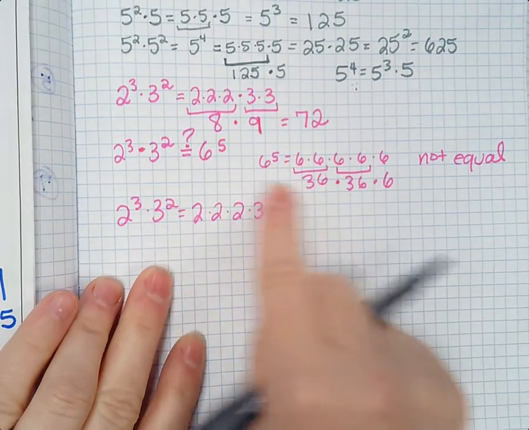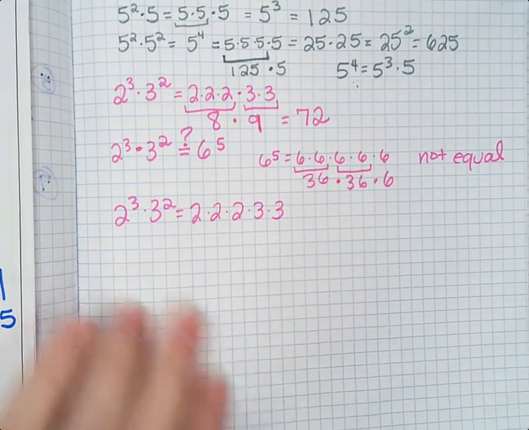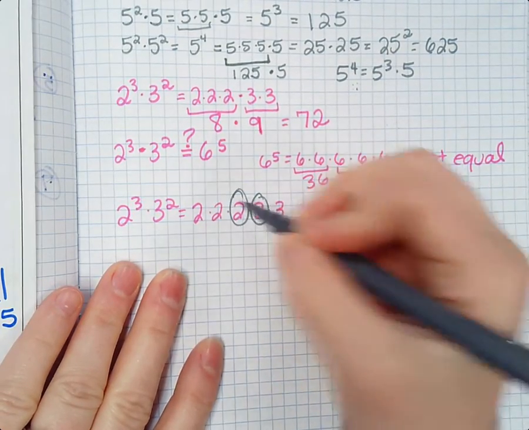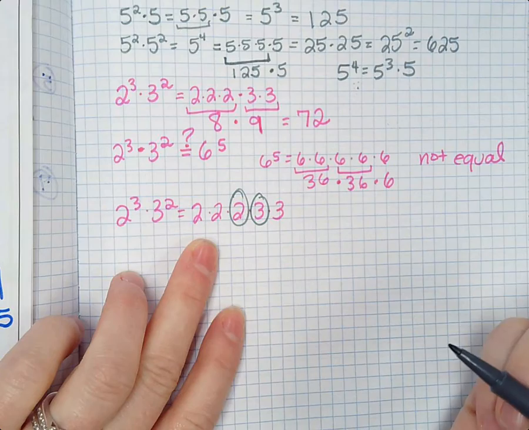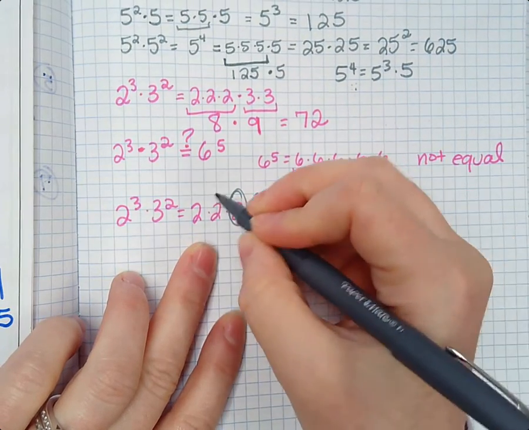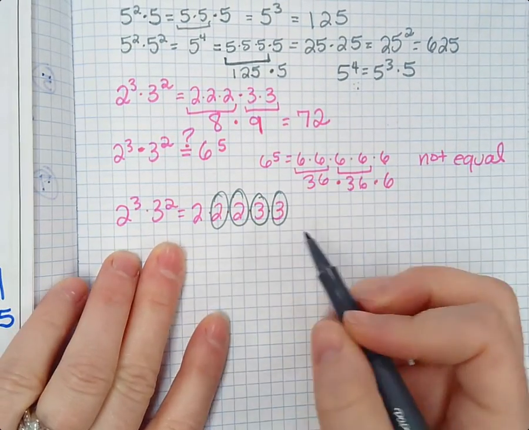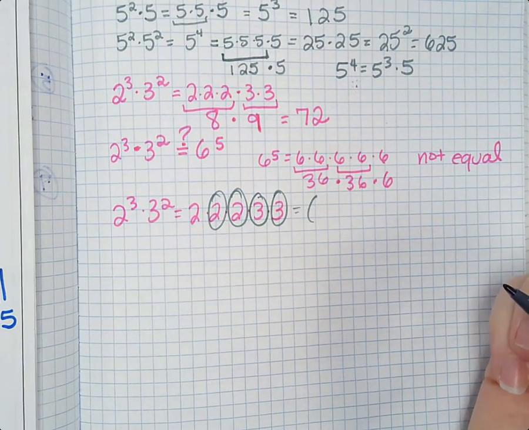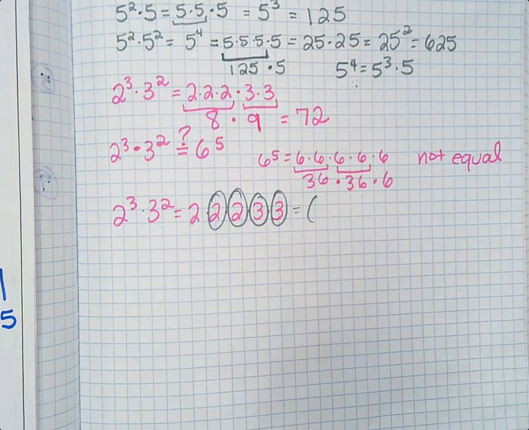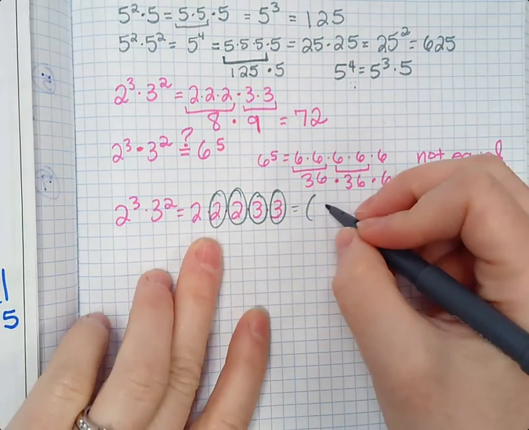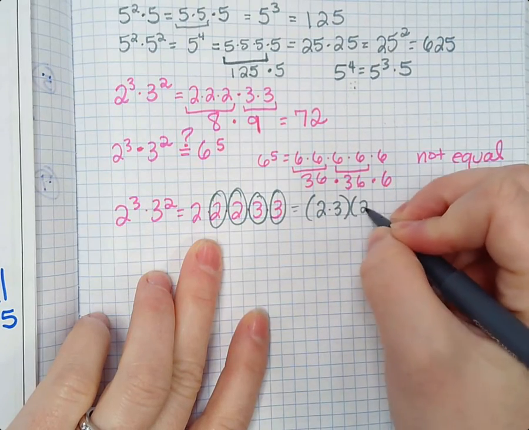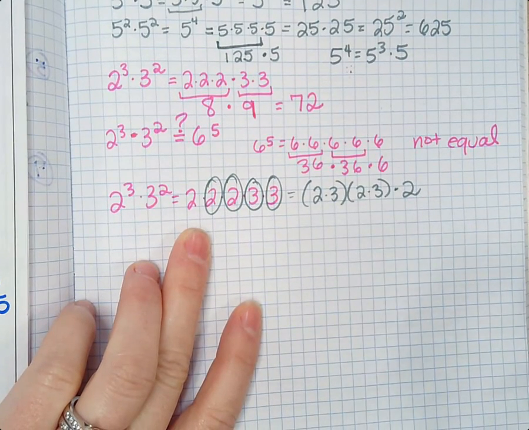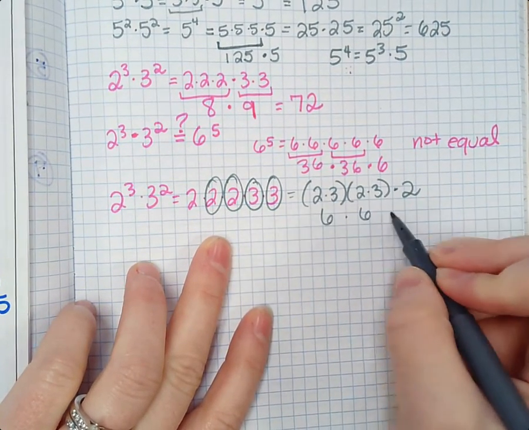So how could I find some 6s in here? 3 times 2. Is there another 6? Another 3 times 2. So I could rearrange this. Can you rearrange multiplication? Yeah, because 2 times 3 is the same thing as 3 times 2. So 3 times 6 times 6, that's 2 times 3, 2 times 3, times 2. Yeah, 6 times 6 times 2.